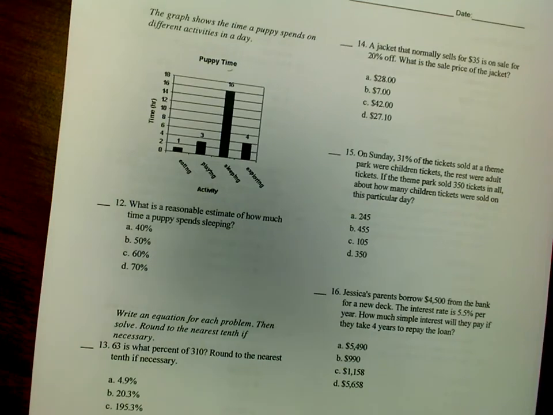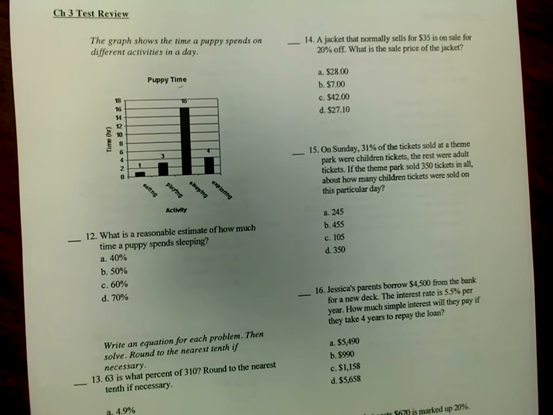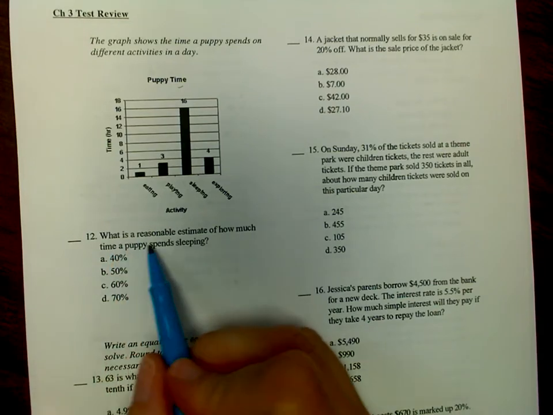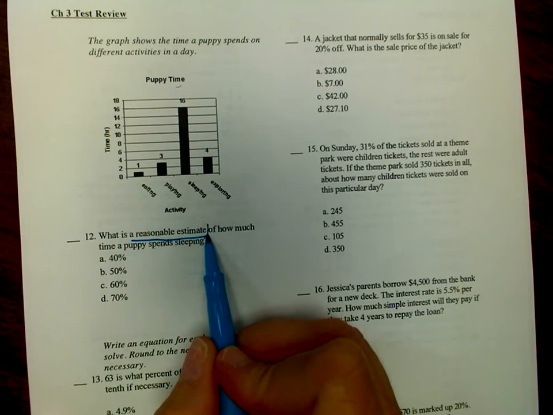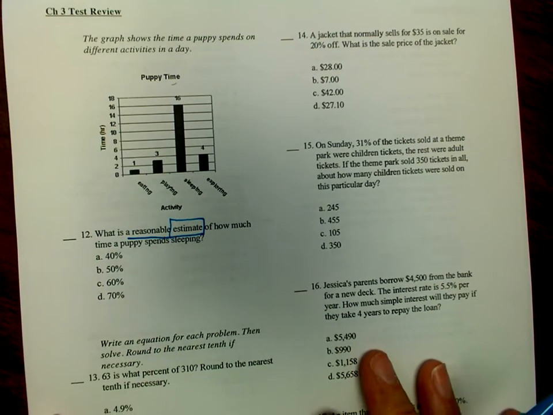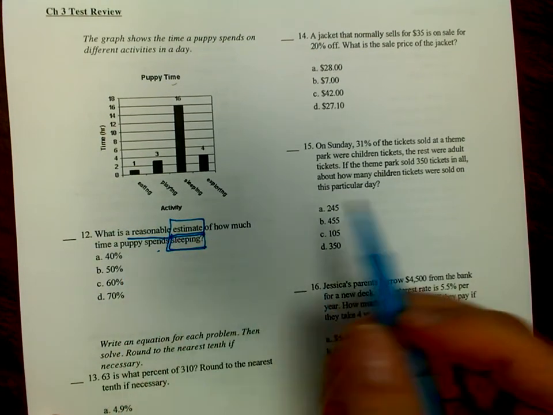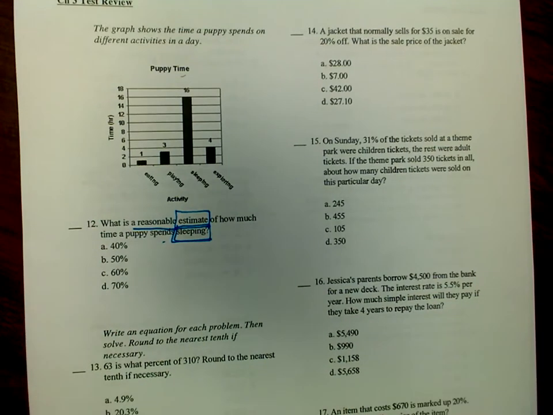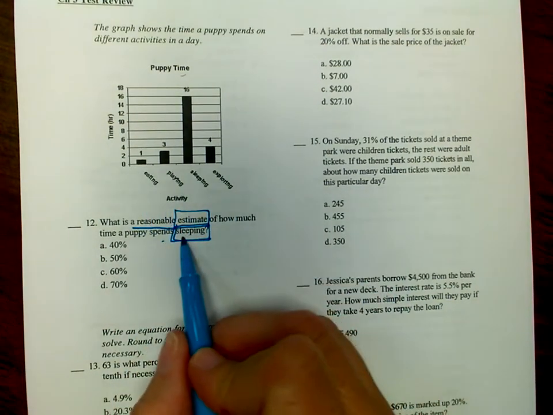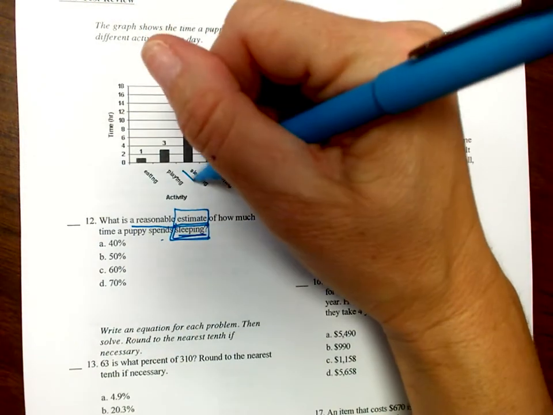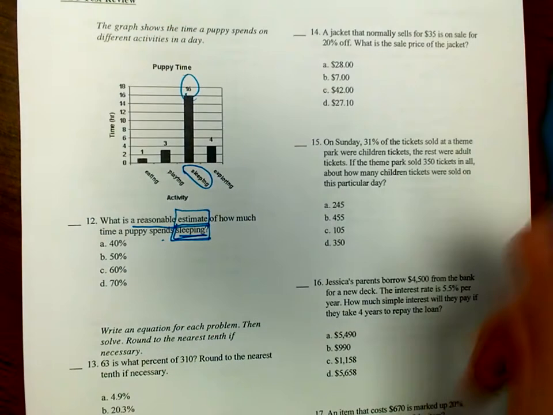Number 12, graph. This graph shows the time a puppy spends on different activities during the day. What is a reasonable estimate of how much time a puppy spends sleeping? Always highlight, square, box, whatever important words. You look at your chart and you want to find sleeping. This is my sleeping.